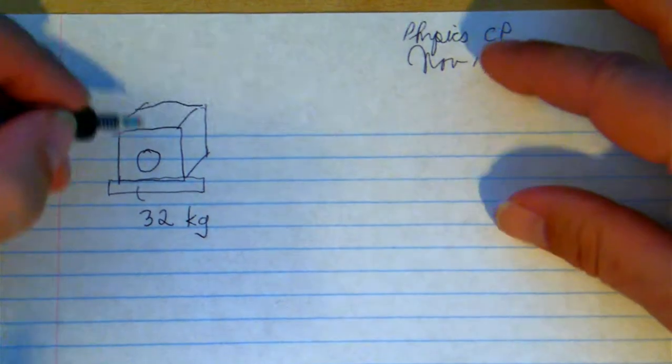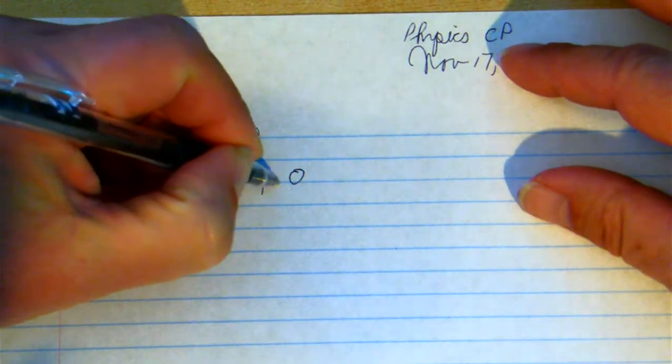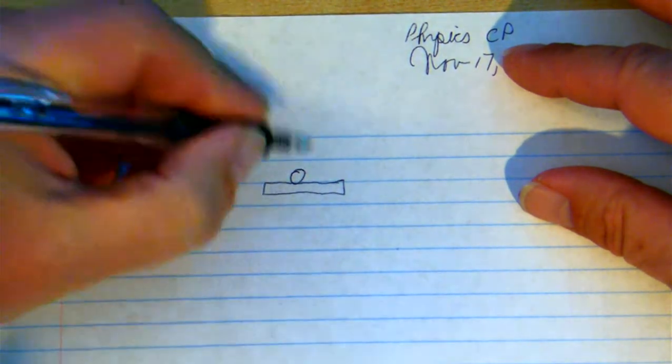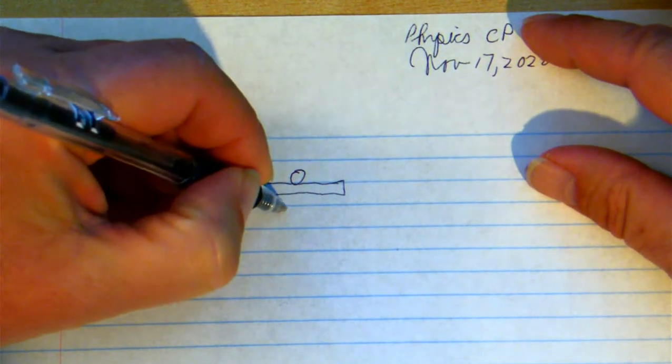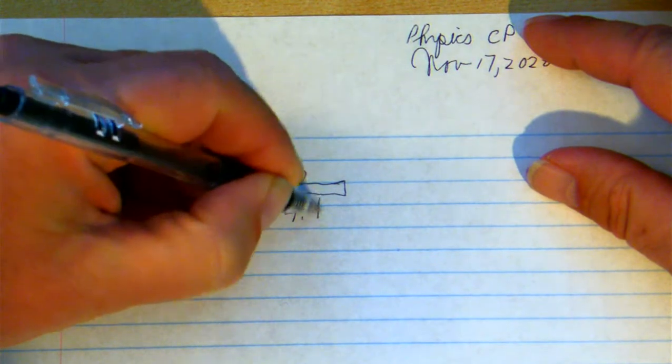Next, I take the ball out of the box and put the ball by itself on the same scale. And it says the ball by itself has a mass of 4 kilograms.